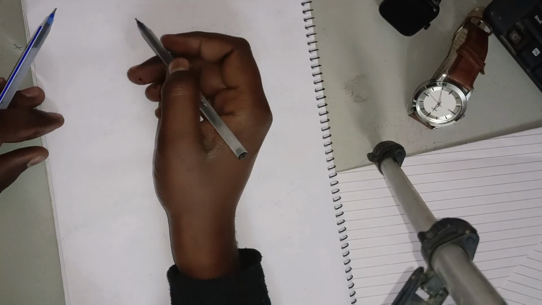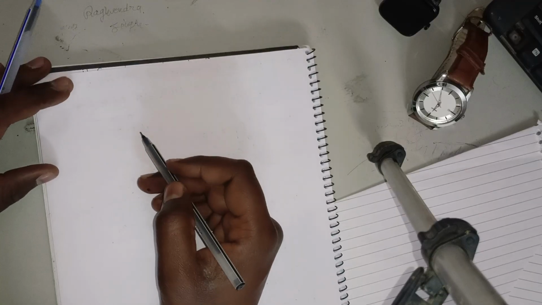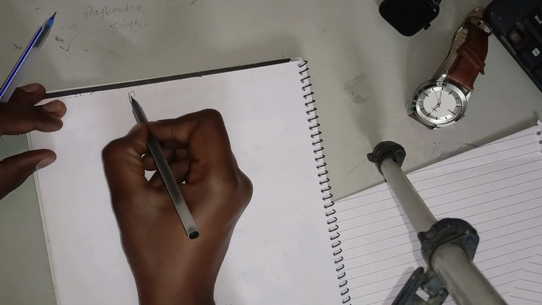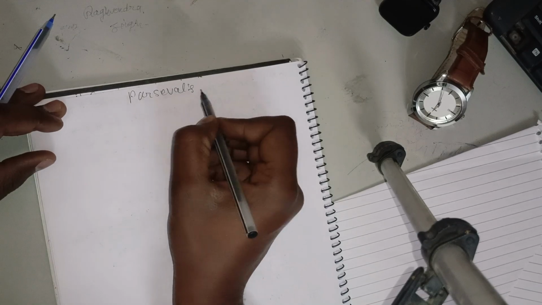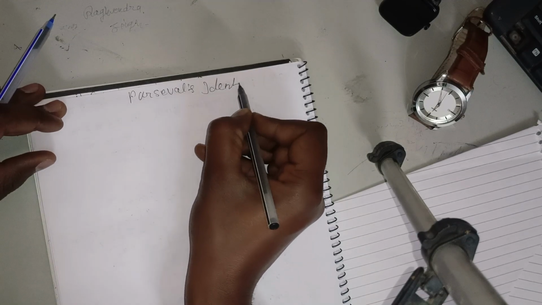Now another concept, which I don't think is in the syllabus, is Parseval's identity.